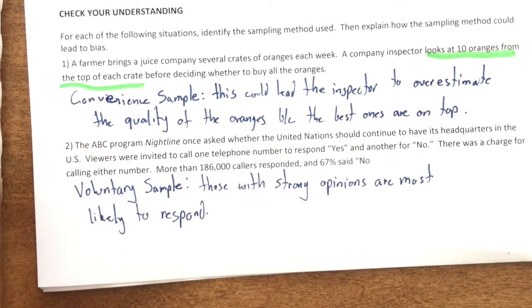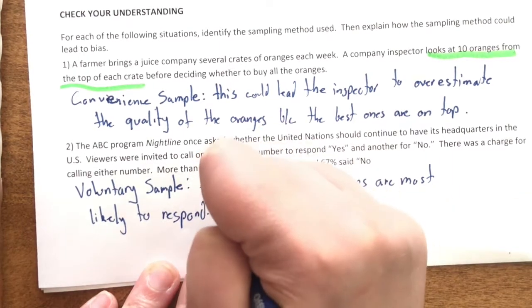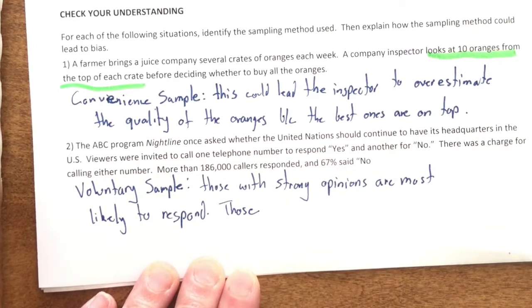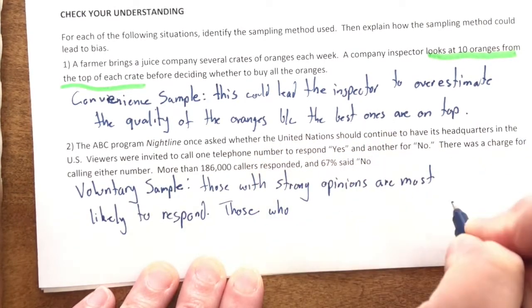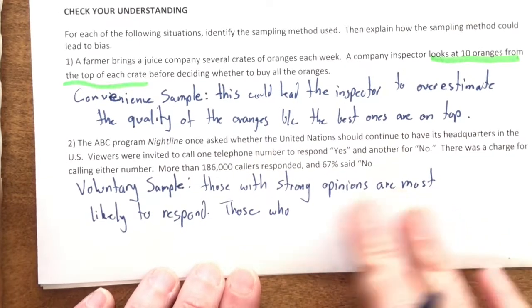Okay, so if we think about this, those who are happy that the UN headquarters is in the US already have what they want, and they're going to be less likely to respond. So this sampling method is really going to overestimate those who are saying no. And again, you're going to see that, especially in this unit, there is a lot of writing involved, so it is very important that you are explaining yourself clearly. And that is part of statistics, being able to explain and write your ideas.